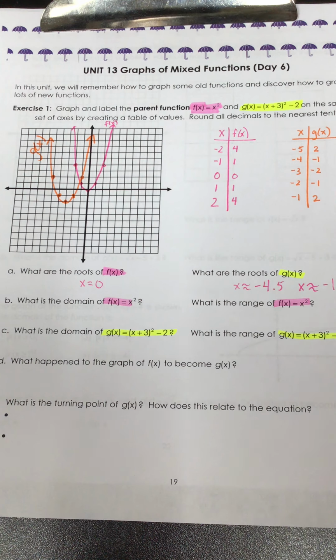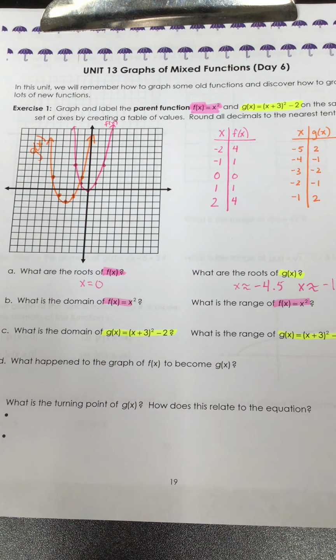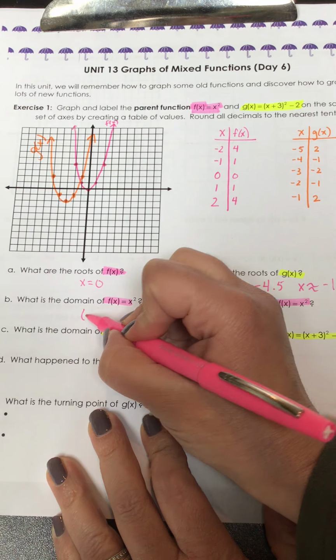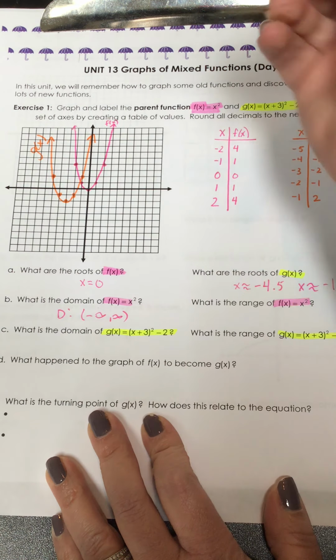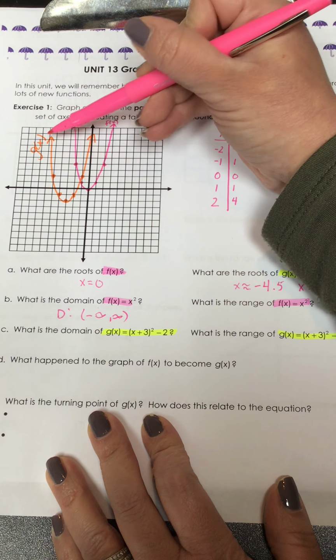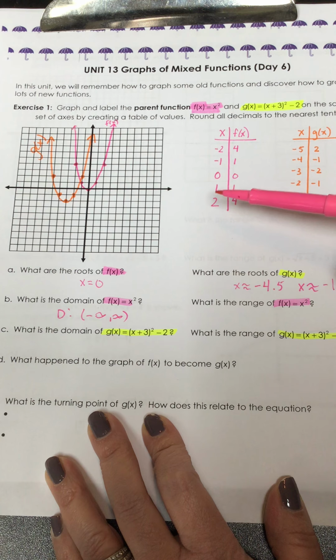All right, what is the domain? Here are the really important questions relating this graph to that graph. What is the domain of our original? The domain of our original is -infinity to infinity. I always like to put a D there for domain. This guy's going to go left and right forever. It will span the entire x-axis.